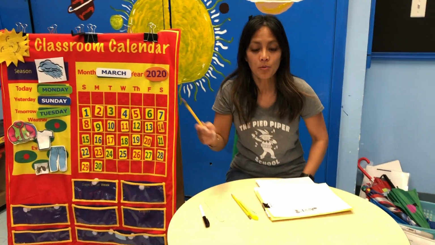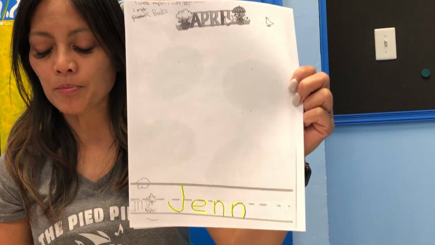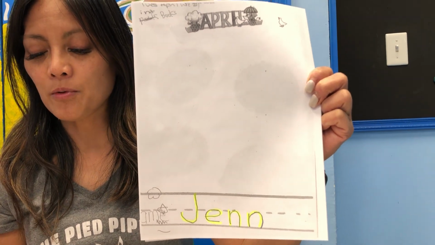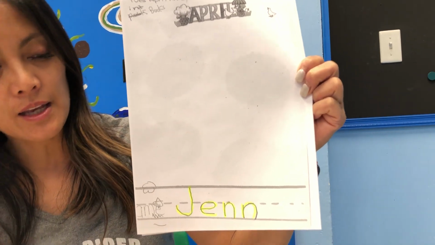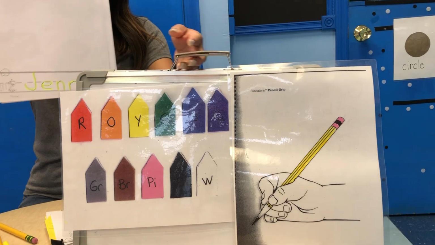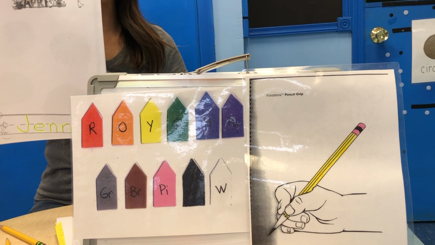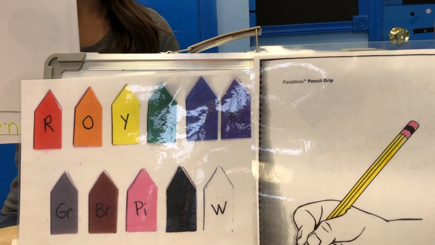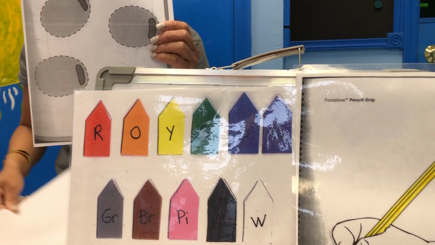Let's get started with our workbooks for Monday. Now remember, we always talked about the front page. So here, your grown-up will take a highlighter and they will highlight your name. Then you will trace your name with your pencil. Now remember to use Birdie's beak. Your hand will look just like this when you start holding the pencil. And don't forget your color codes. Right there. Now let's go on to page 1.